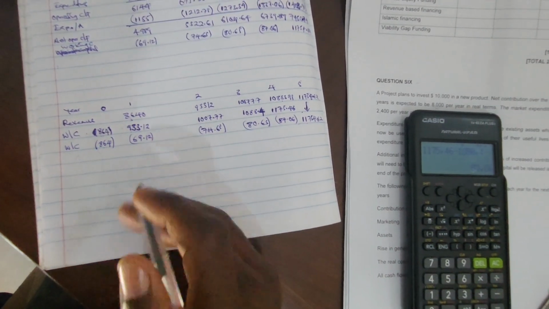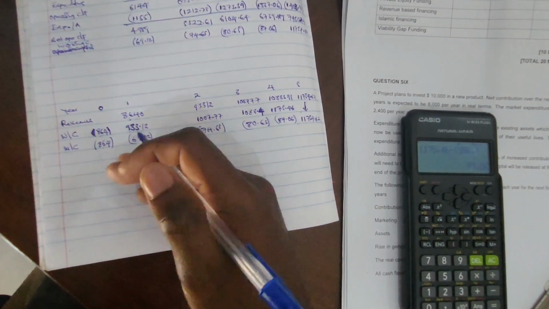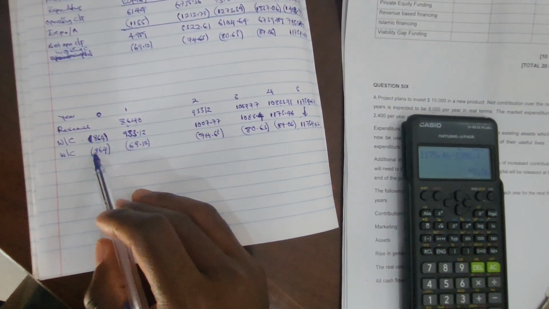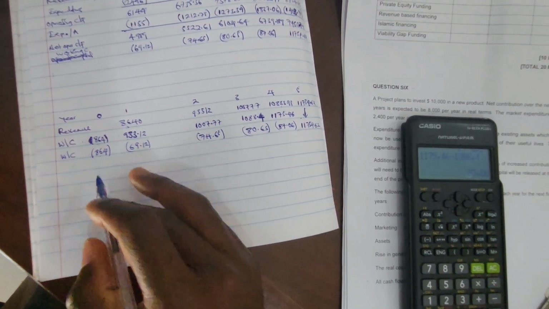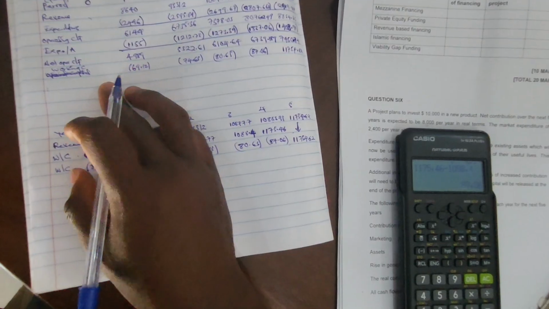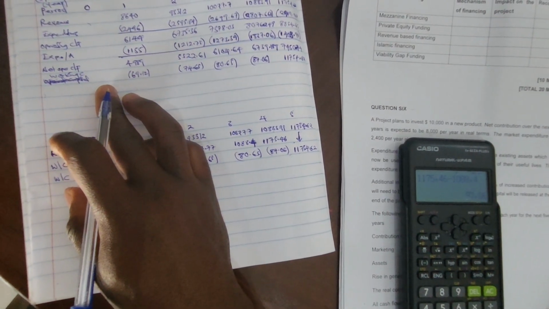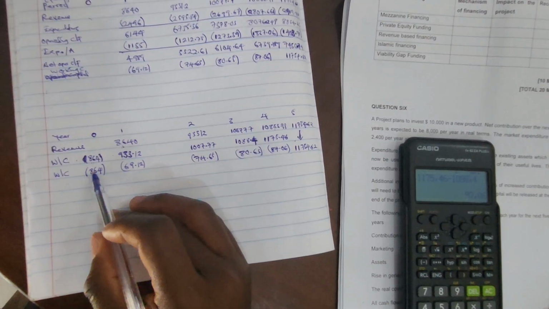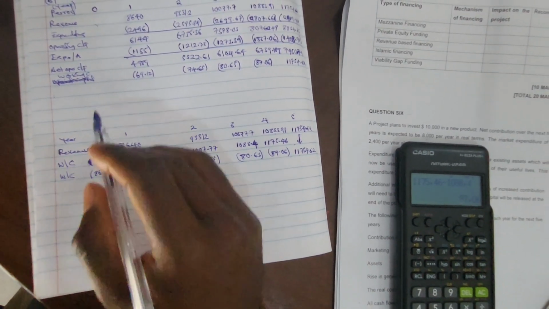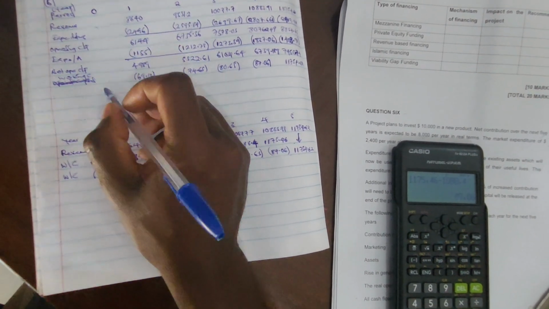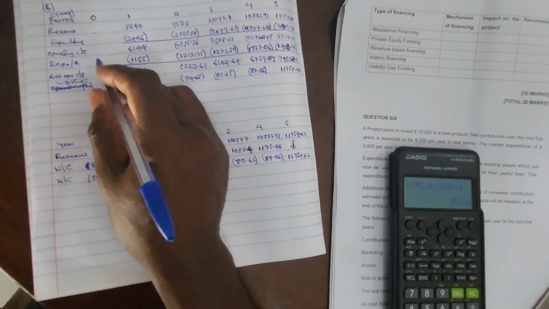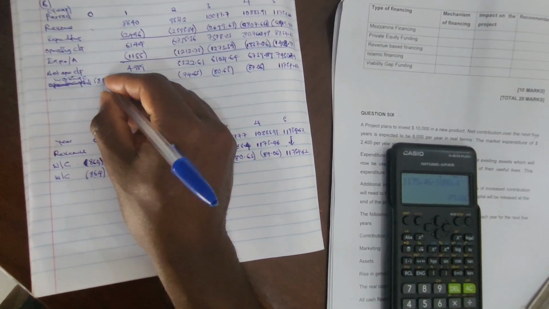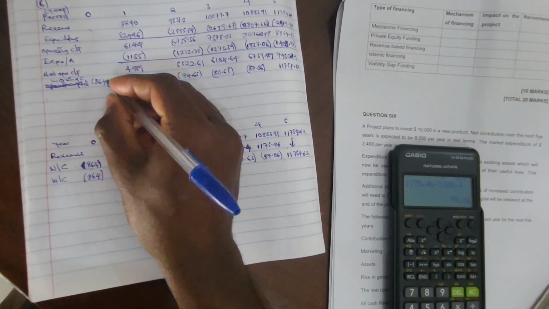And as we transfer our net working capital to the initial diagram that we were solving, we are also going to indicate this 864 in year 0. So under our working capital here, also indicate 864.